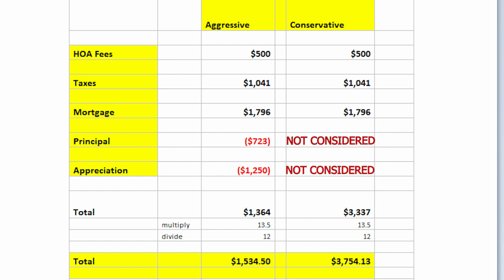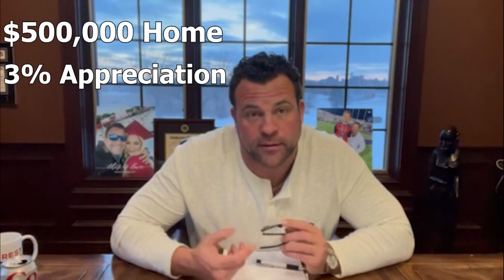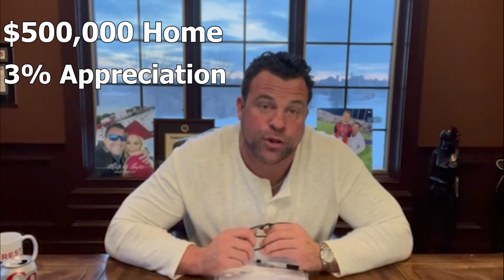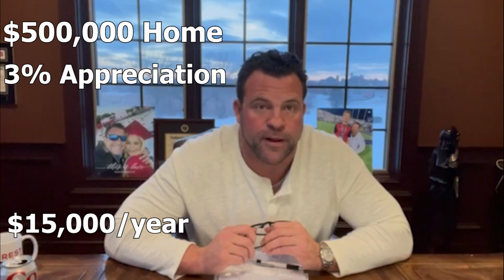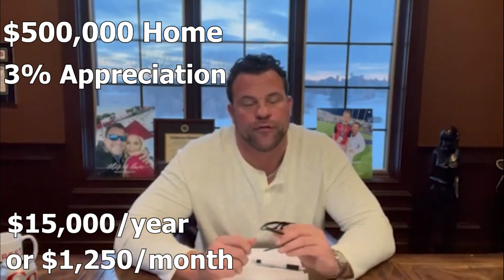Also, on the aggressive side, we are considering appreciation. On the conservative side, we are not. So if you have a $500,000 home, and we're assuming 3% appreciation, that's what I use, that's 15 grand a year. 15 grand divided by 12 is $1,250 per month.